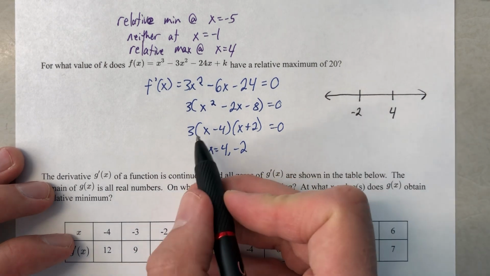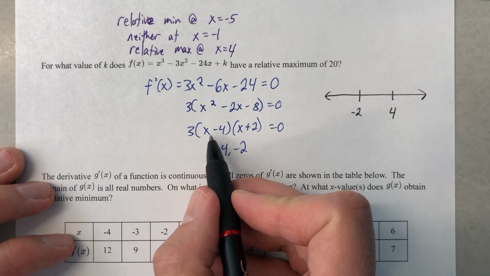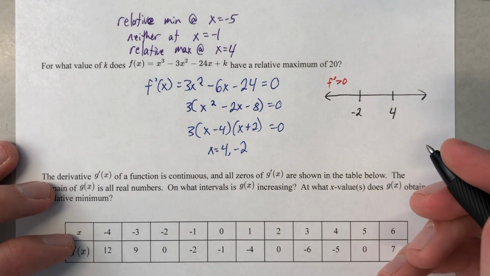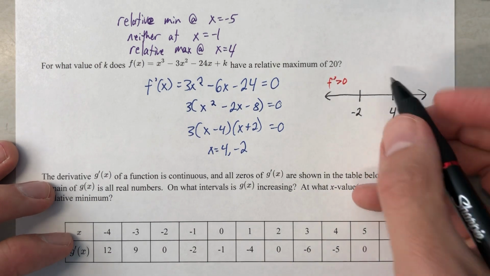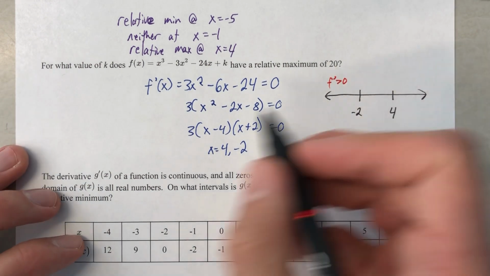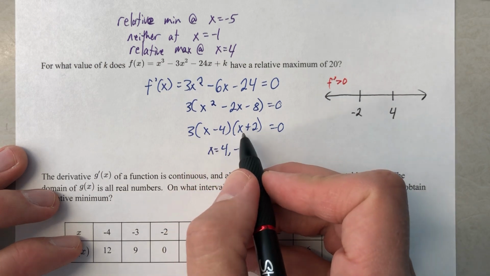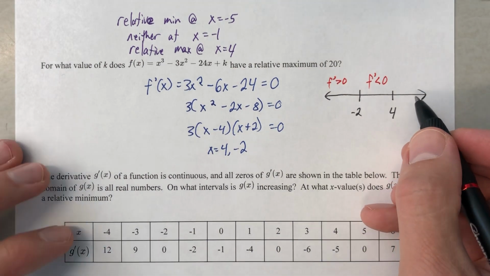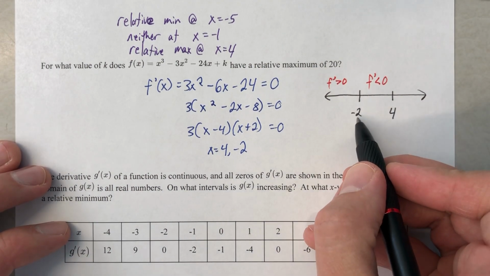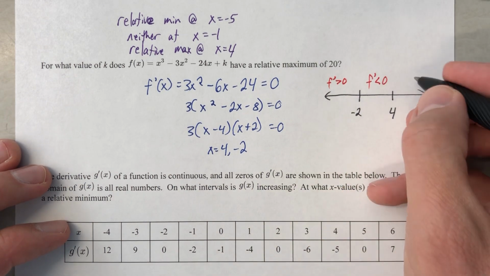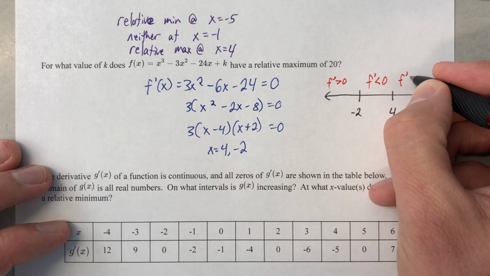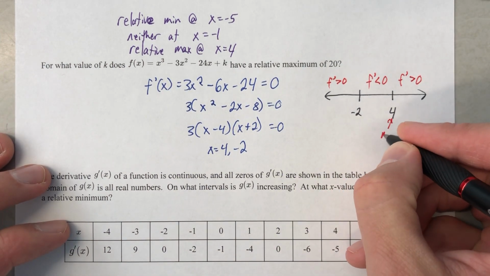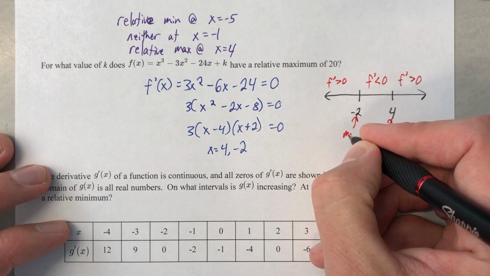If I plugged in a negative 3, I'd have positive times negative times negative. That would give me a positive. So far, it looks like this one's our maximum. Let's plug in a 0: positive, negative, positive. That's going to give me a negative. You can see it, we're going from increasing to decreasing. So I have a minimum here and a maximum there.